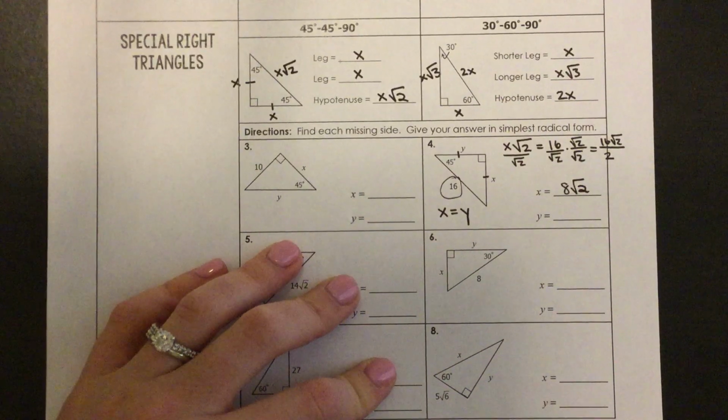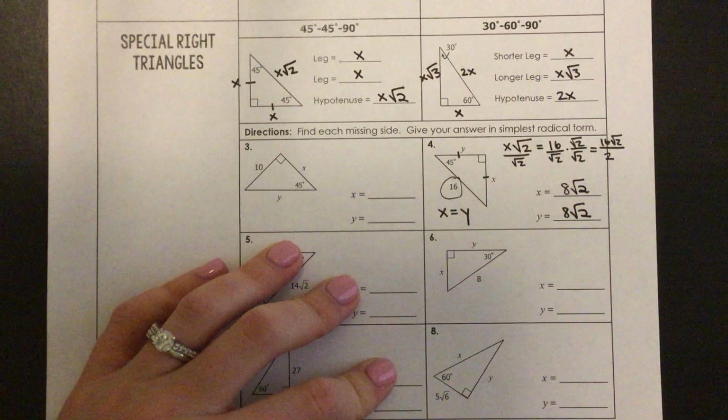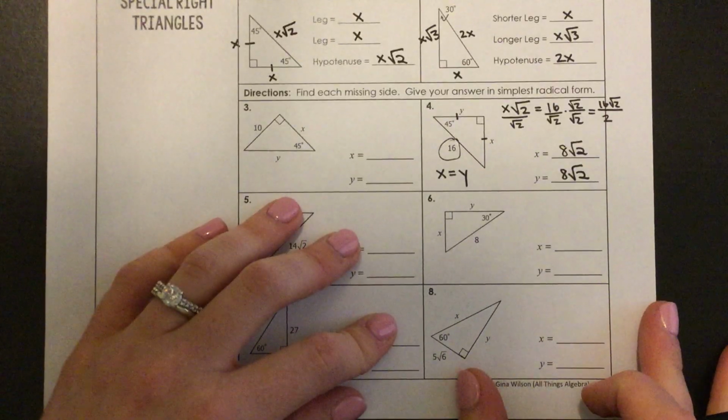And then y is the very same dimension. The two legs are the same. So if x is 8 root 2, then y is also 8 root 2. Okay, let's look at number 6.